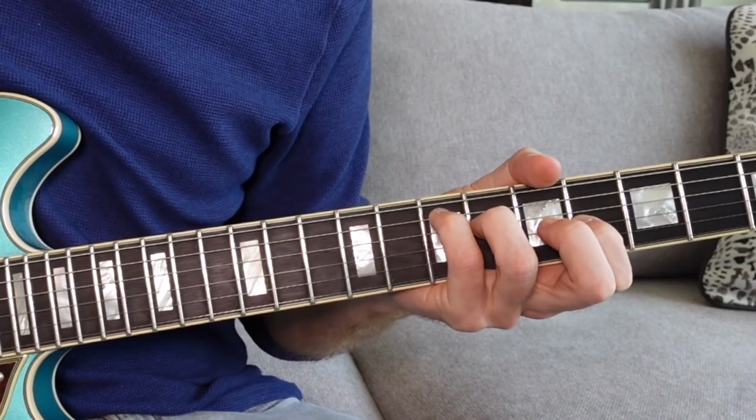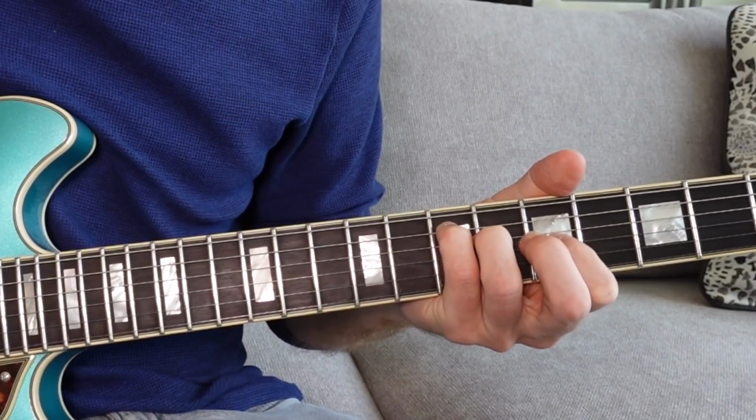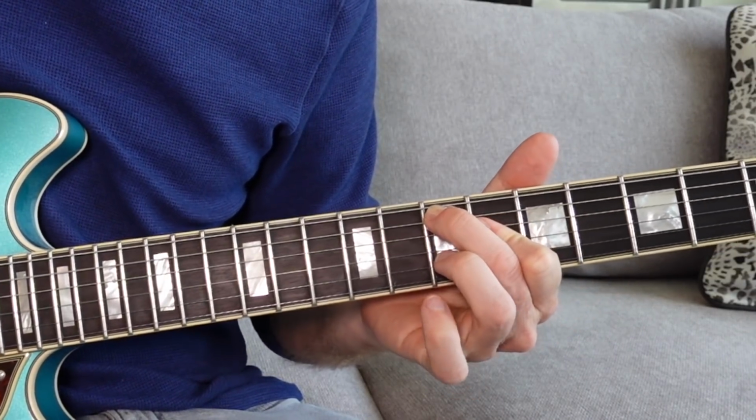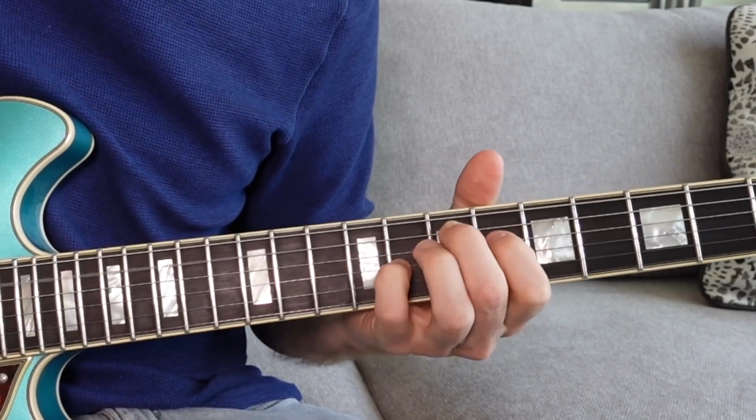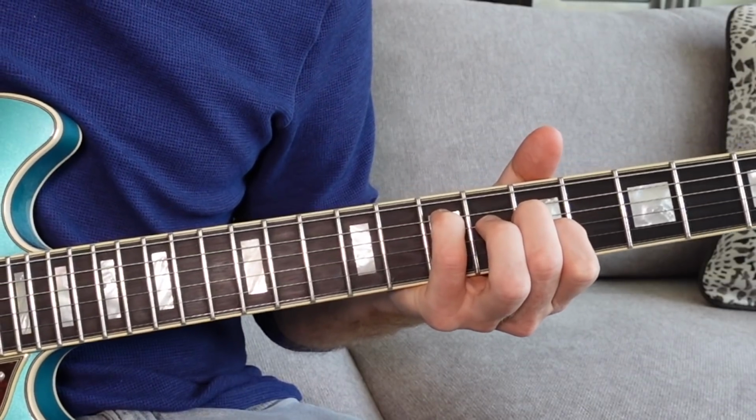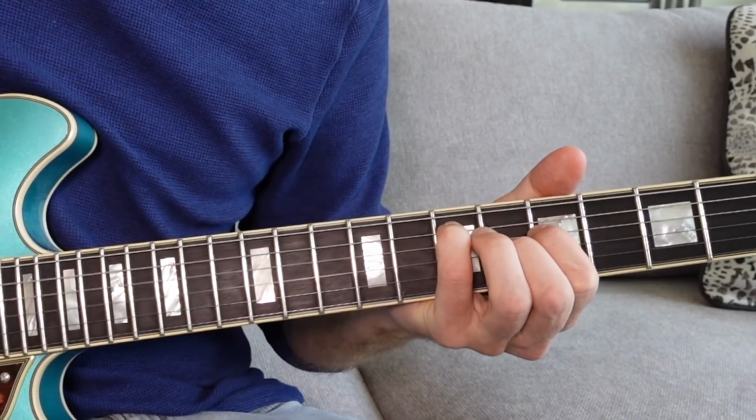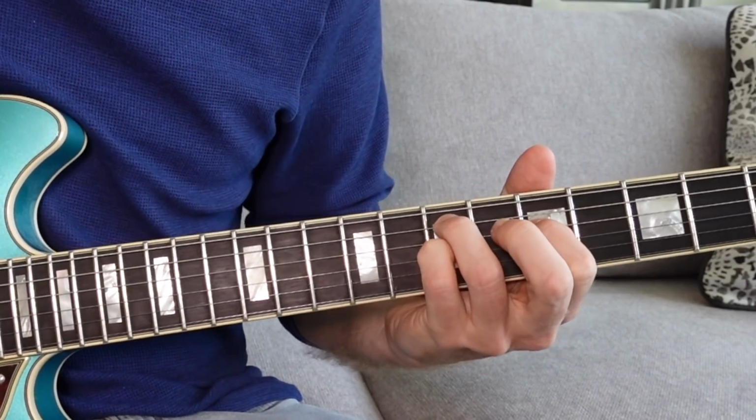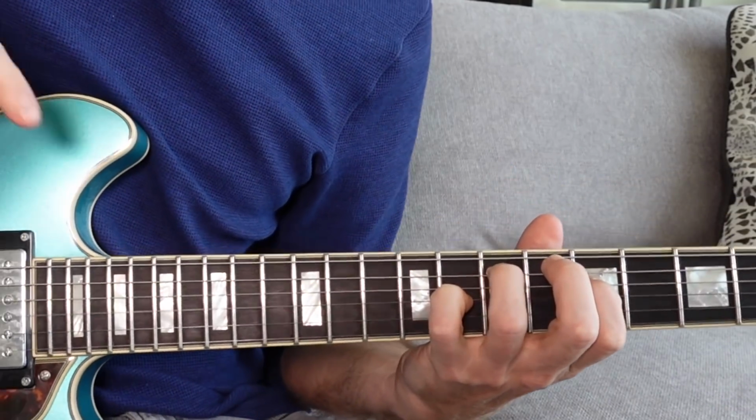So let's review everything we just talked about. We've got an E major triad. We have E augmented, E major 6, E 7, E major 7, and back to E. E minor triad, a C major inverted is what I'm thinking of here. E minor 6, E minor 7, E minor major 7, back to E.